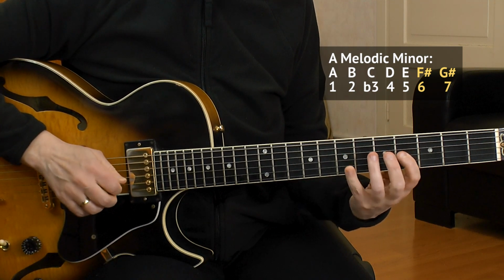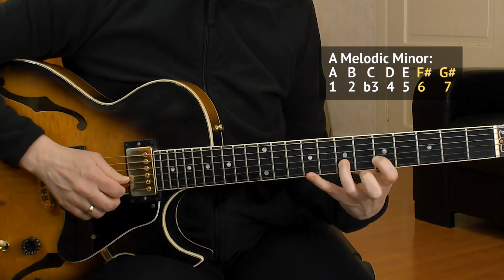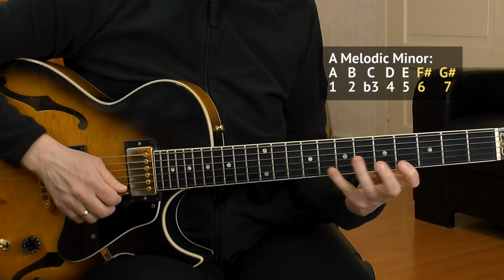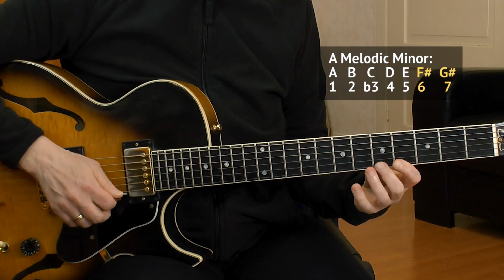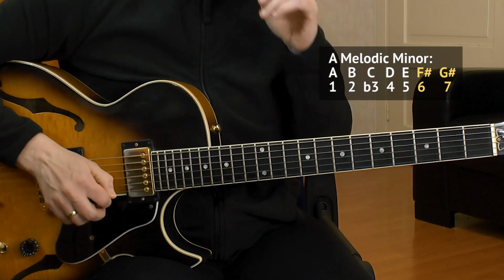Let's continue this, B, C, D, E, F sharp, G sharp, or I don't like stretches, so I go to the left. G sharp, A, B, C. That's the pattern. All right.